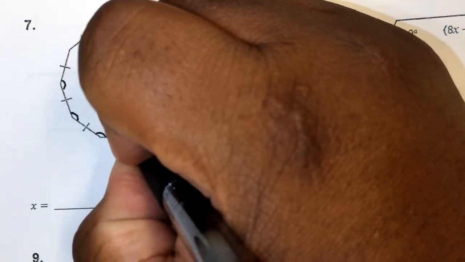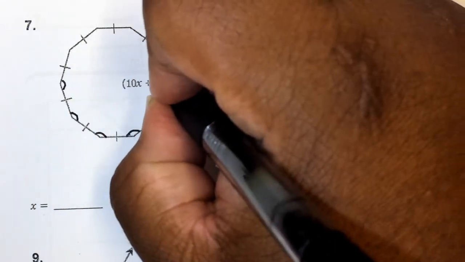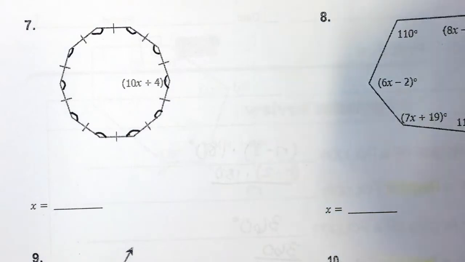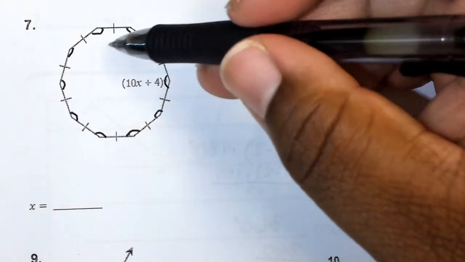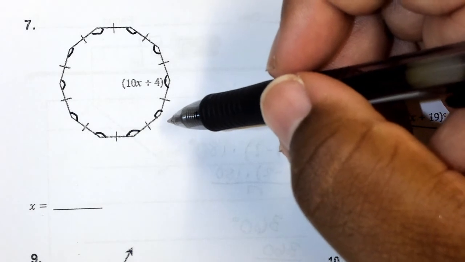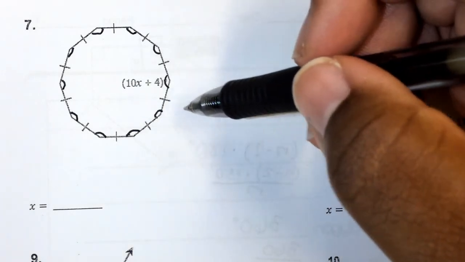That being said, I know all these sides are congruent, and I know all these angles are congruent. These obtuse angles in here, I know all of them are congruent to each other. Even the one that got 10x plus 4 on it. I'm telling you that to say this. If all those angles are congruent, I can find what each individual angle equals, and then I can just write an equation using that one angle.